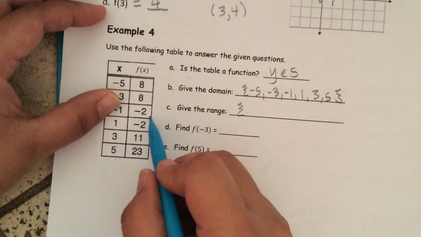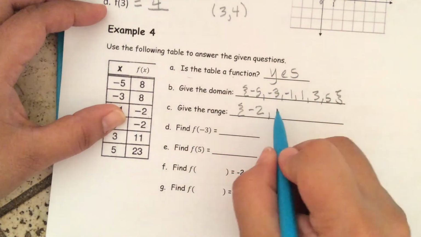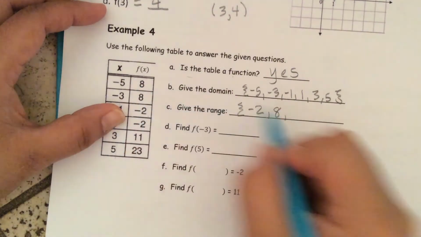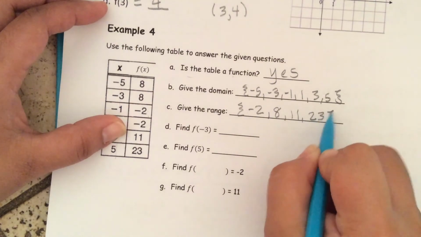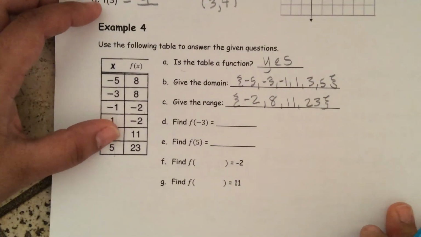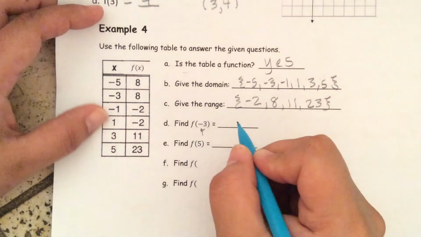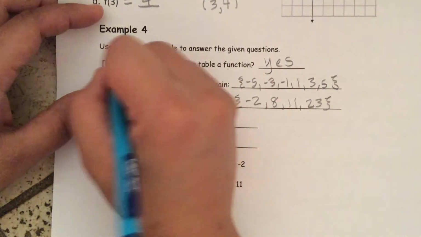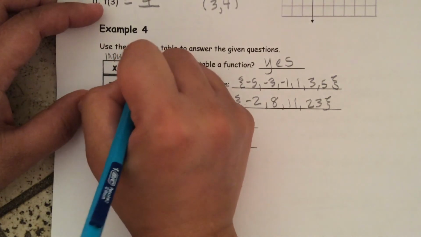The smallest number is -2, and it's repeated twice, so we only write it once. And then 8, it's repeated twice, but we only write it once. And then 11 and 23. Okay, now find f of -3. So that's your input. Input, output.